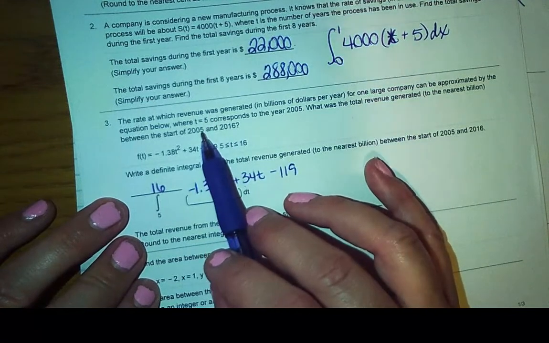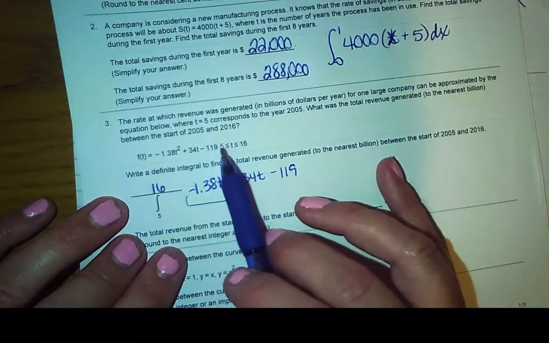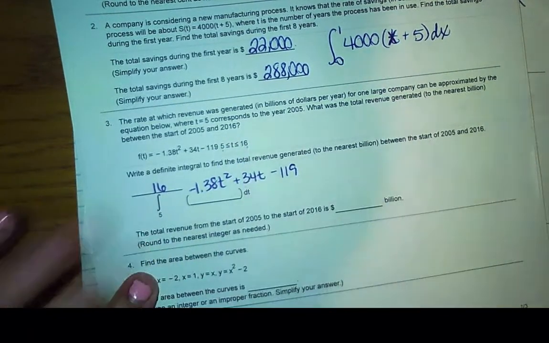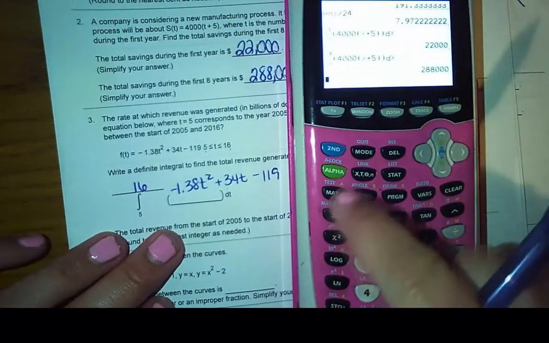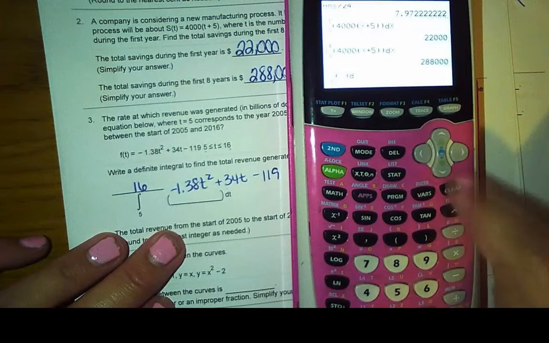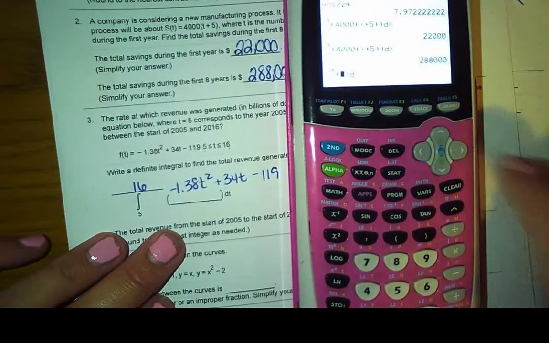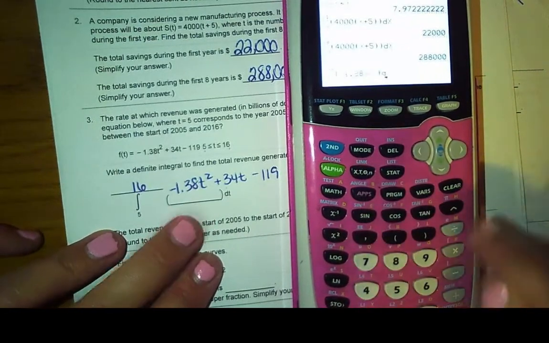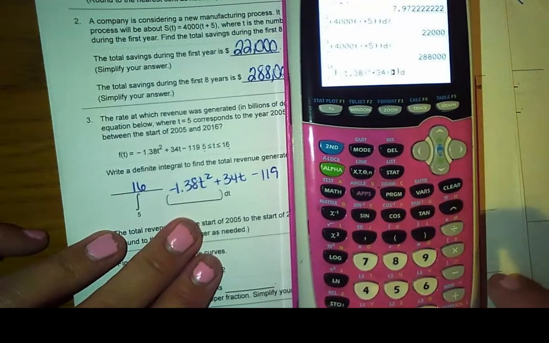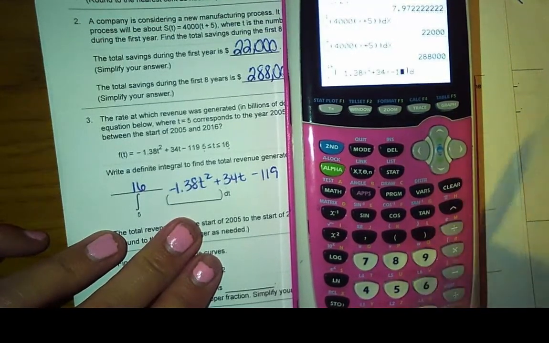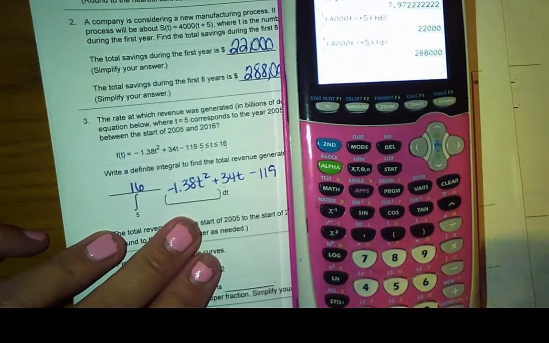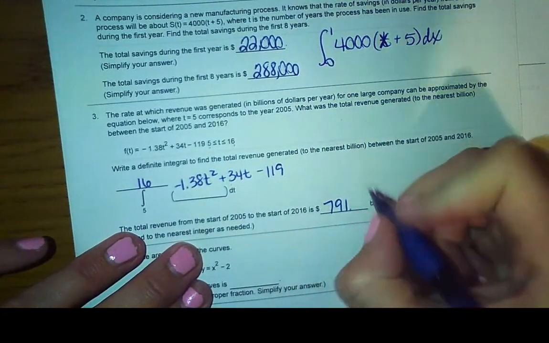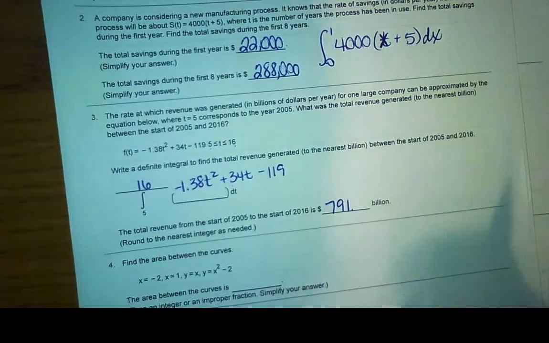If t equals 5 corresponds to 2005, then that's where this 5 and that 16 came from, because that's 2005 to 2016. So all we have to do is put this in here. We have math 9, we are going to go from 5 up to 16. And again, your calculator does not care about t's. So negative 1.38x squared plus 34x minus 119 dx gives me 791.34. So 791.34 billion, and to the nearest integer is 791 billion.